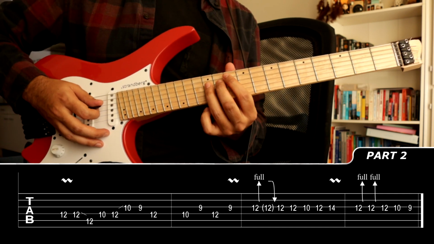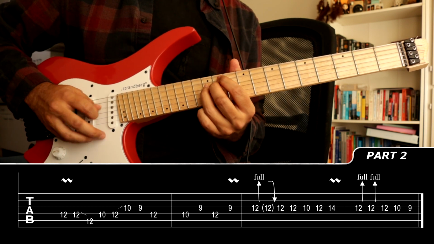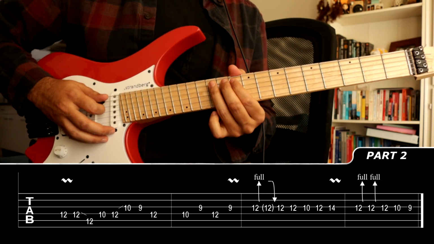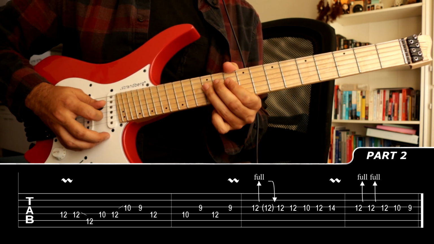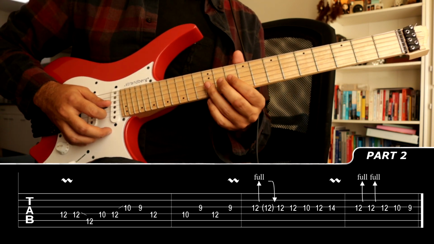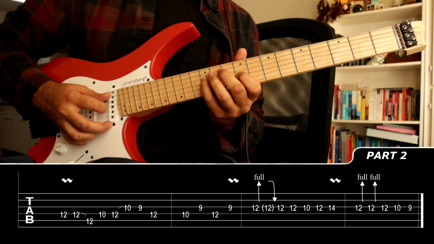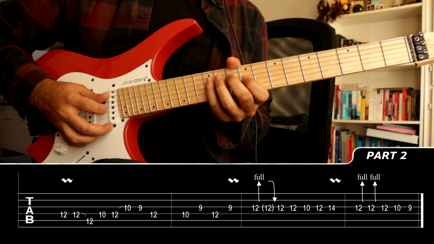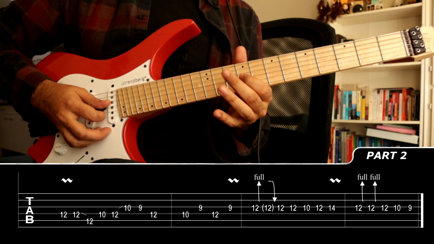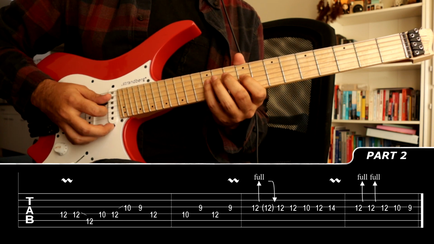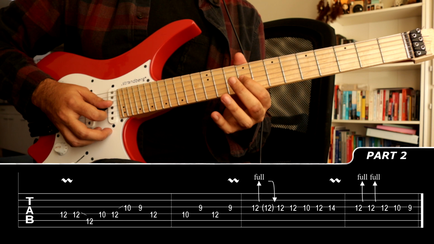So we're starting off with the familiar pattern, 12 on the D string twice, slide away, 12 on the A string, 10 on the D string, 12, G string, slide to 10, 9 on the G string, 12, D string, 10, and then back to 9 on the G string, 12 on the D string, 9 on the G string.